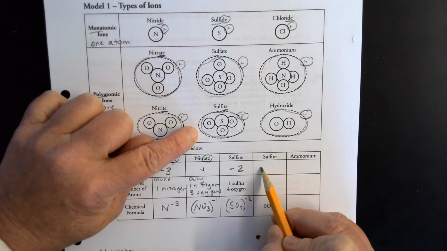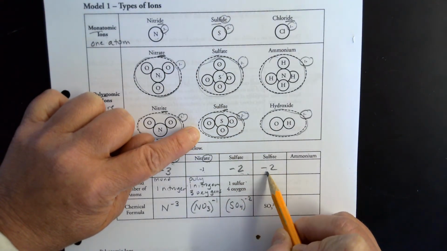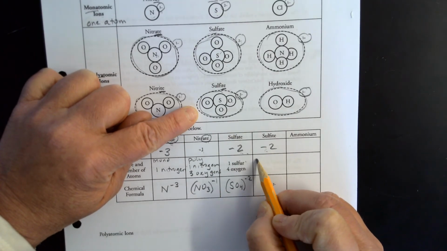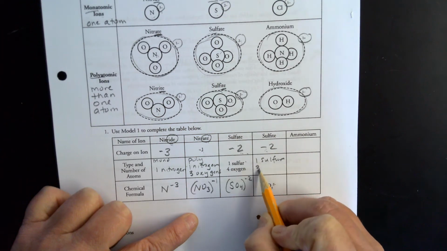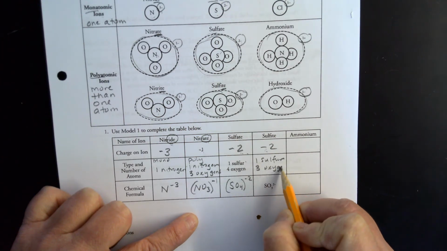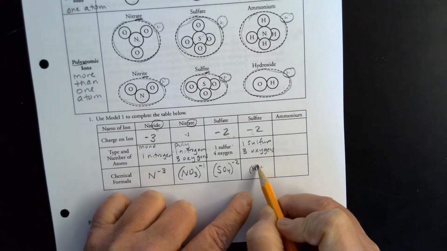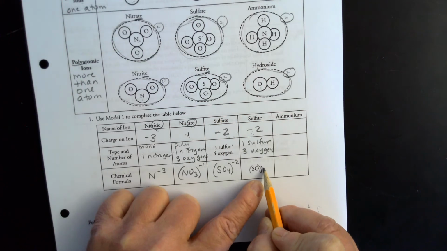Sulfite, notice it has a -2 charge, same as the sulfate. Sulfate and sulfite are both -2 ions. The difference here is that in the sulfite, there is 1 sulfur and 3 oxygens. We're going to put parentheses around the SO3, but we're going to keep that -2 on the outside.